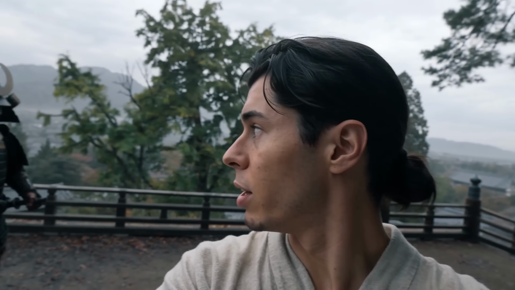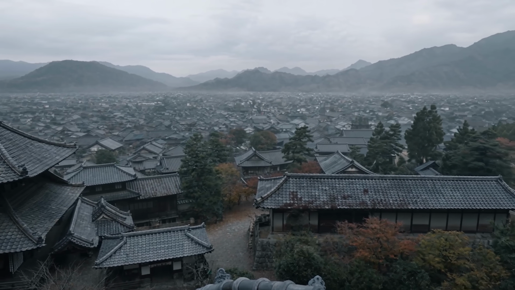Bro, did you see that? Full armor, sword, everything, just casually walking around like it's nothing. This is what the most powerful city in Japan looks like in 1250. Nobody here knows this place disappears in 250 years.